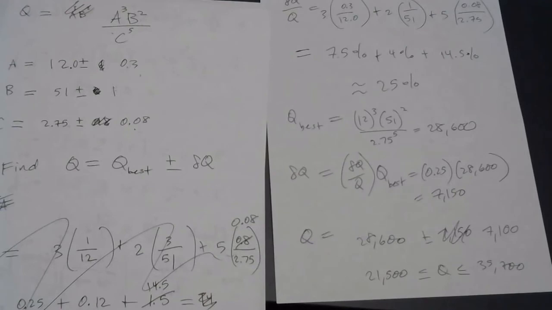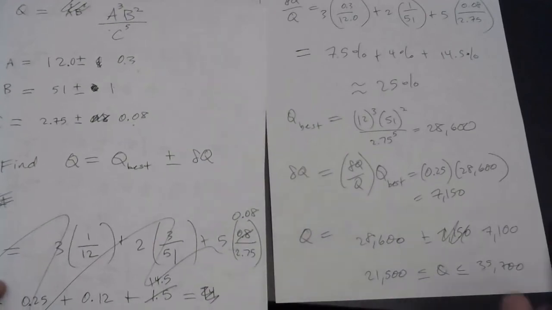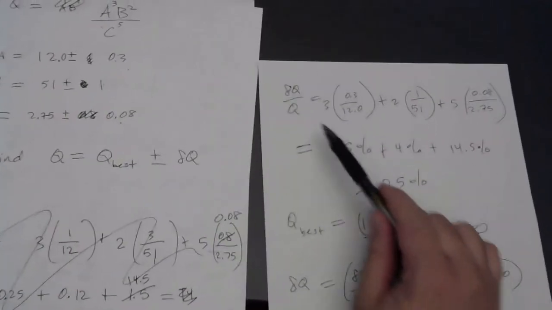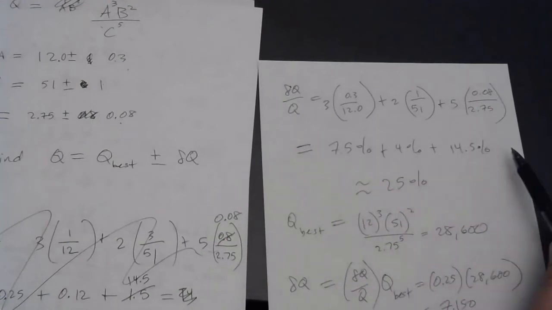Okay, what are we doing here? I'm trying to convince you that this formula is legitimate. This is the highest likely value and the lowest likely value using this expression for the propagated relative uncertainty. So you have no reason to believe at this point that that formula is legitimate.